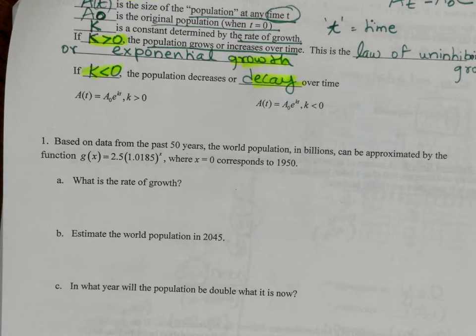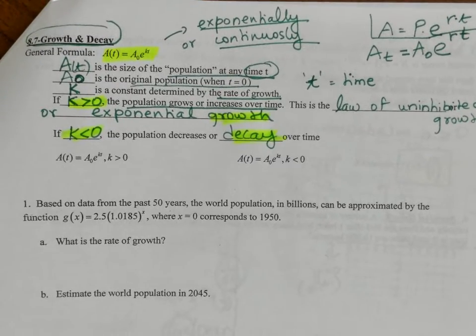Okay. There are better problems in the back section, so I'm going to go there, but I'll just wait for people to finish writing.